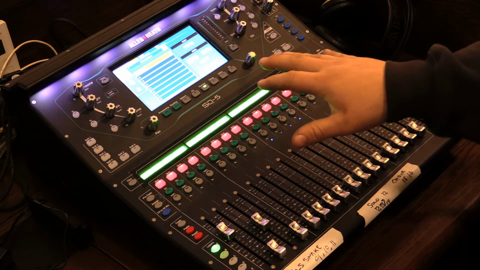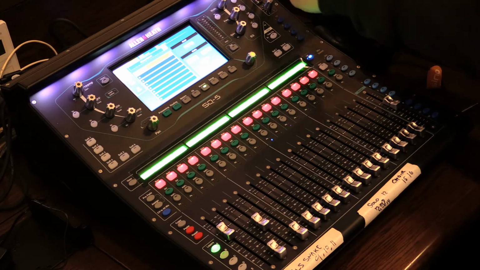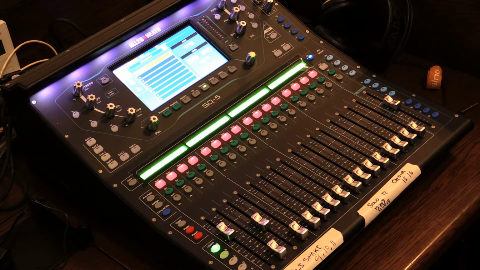This file will be saved on a thumb drive, on a USB drive, and it can also be emailed to you. And so if you come in and for some reason that file's not there, you take your thumb drive, you put it in, and you load the show from your thumb drive. I don't think it's going to be a big problem most of the time.